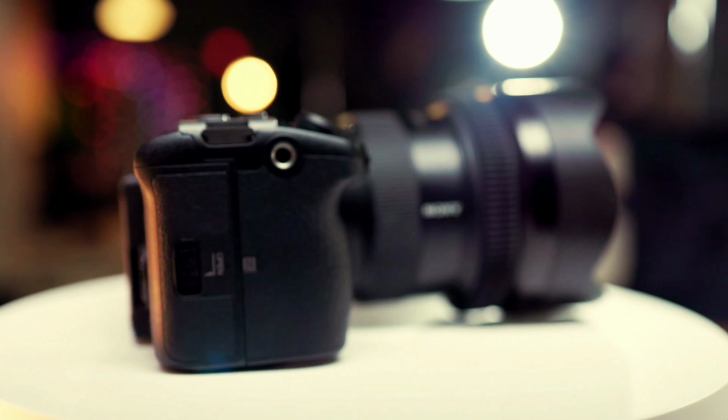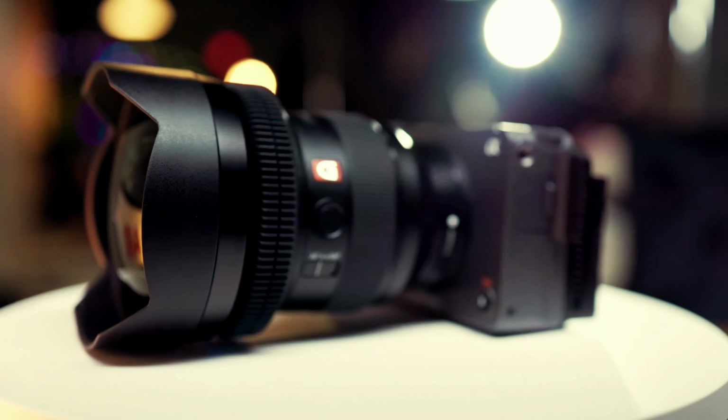For instance, with the Sony FX3, which this video is being shot on, the native ISO is 800 or 12,800, depending on your setting in the camera and how much flexibility you want in post. You may not even be able to shift your ISO.